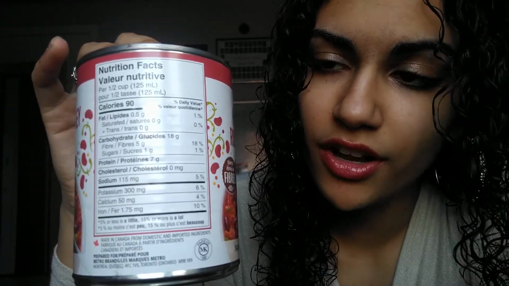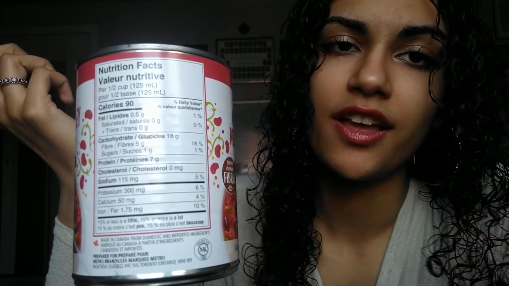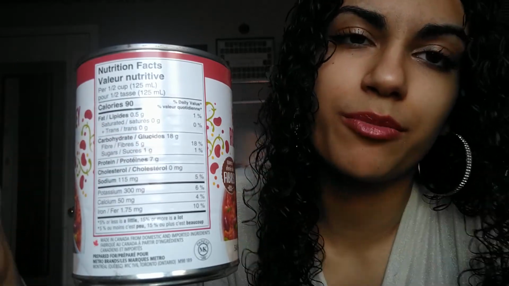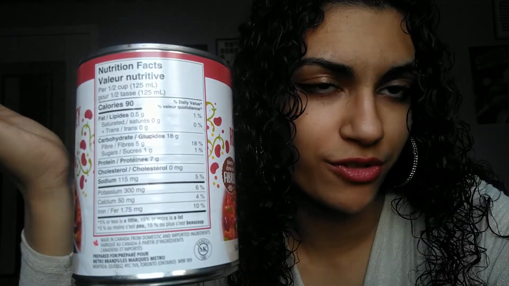Then over here, we see a set of percents. And what the percent means is called the percent daily value, or the percent DV. And it says, of the amount of that nutrient you should be having per day, eating this amount of this product will provide you with this percent. So to put that more simply, over here it says, eating this product will give you 1% of the total fats you should be having throughout the day. So I hope that makes sense.